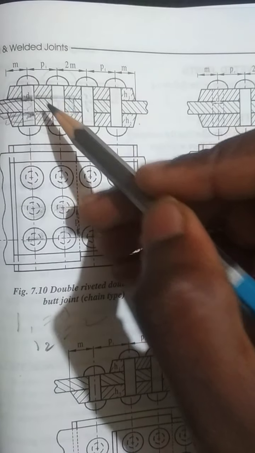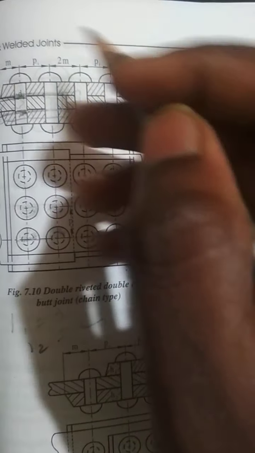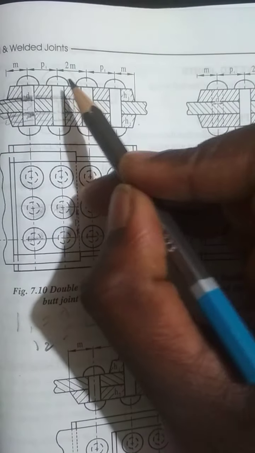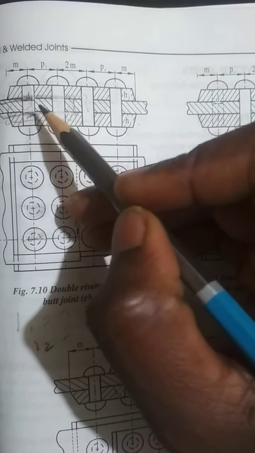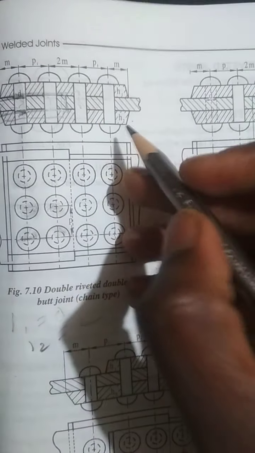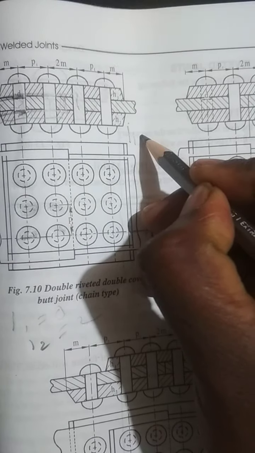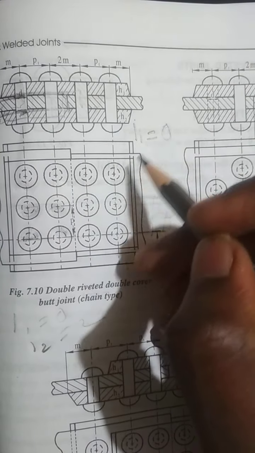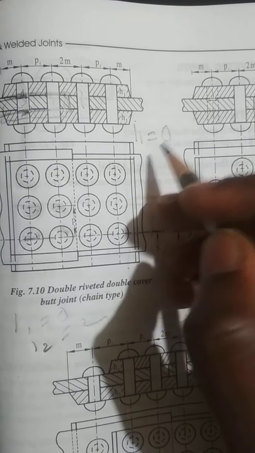Then this rivet is under double shear. Then what about I1, single shear? Here there is no single shear, only double shear. Then we can take I1, the number of rivets in single shear, equal to 0. Since the rivet is in double shear, I1 is 0.